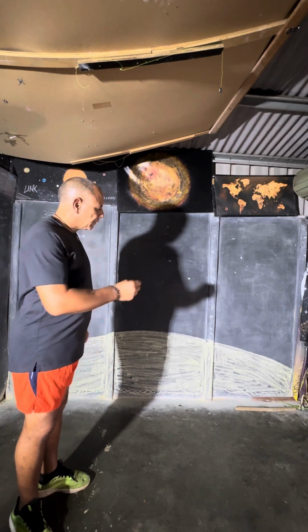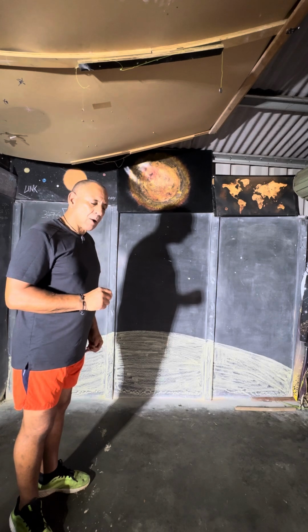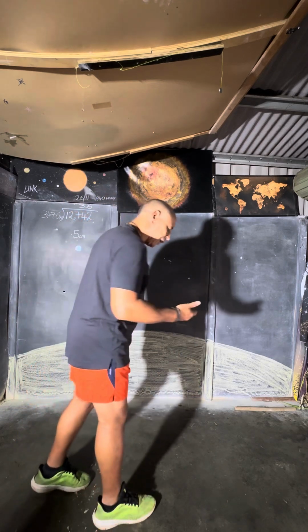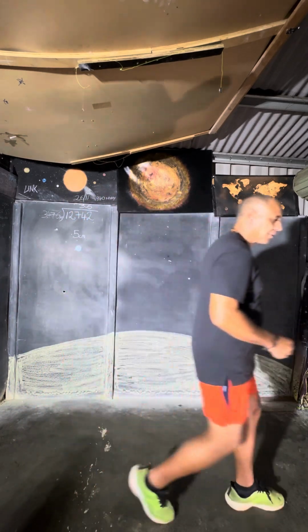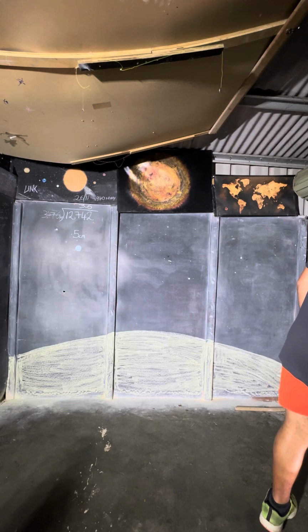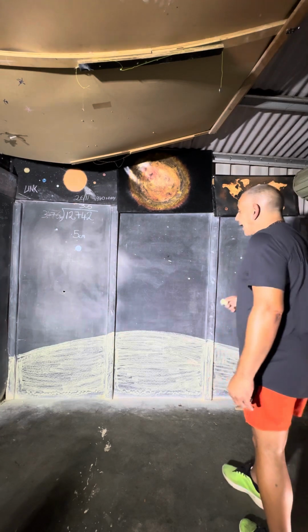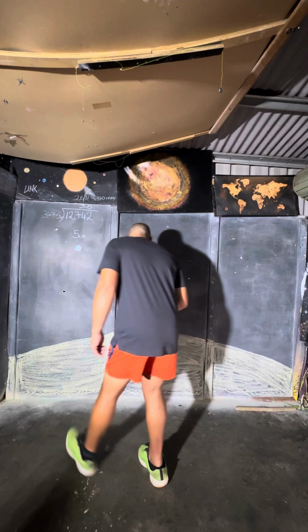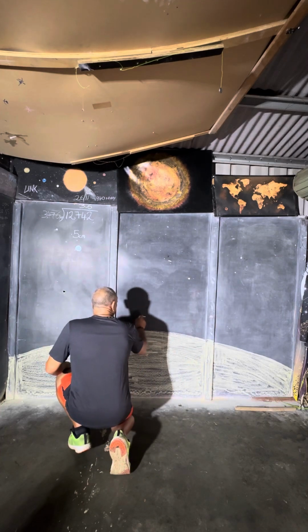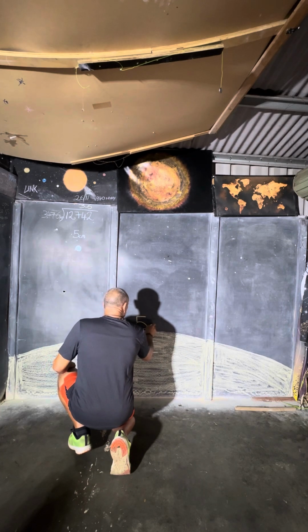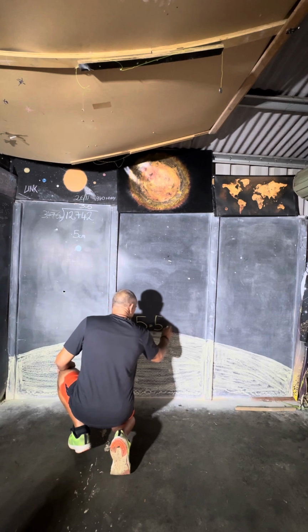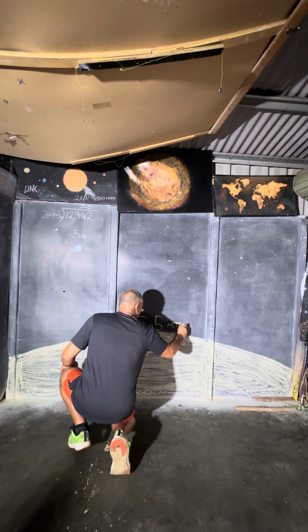Then it was the sun. Now, this sun has an approximate diameter, which is why I worked it out like I did, of 5.5 meters. All right?